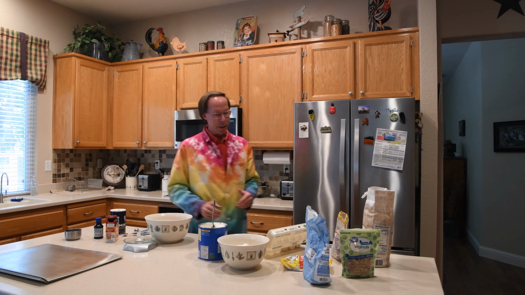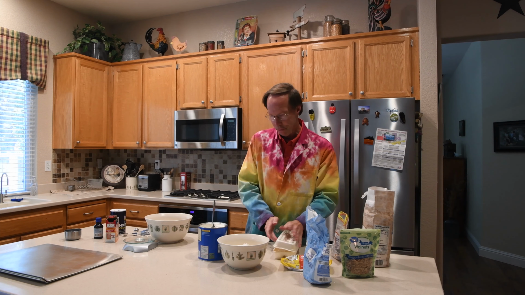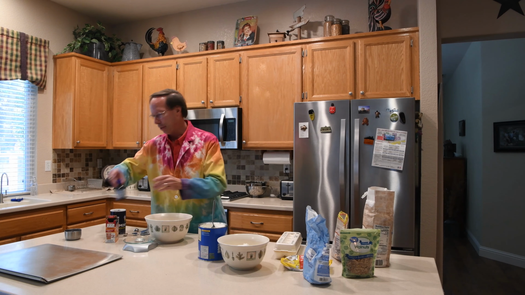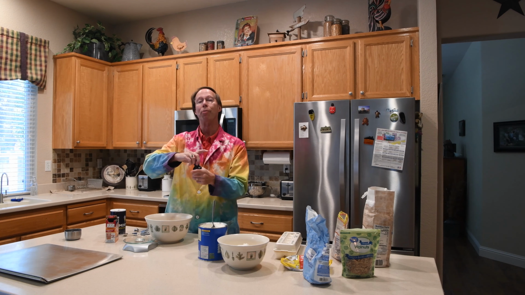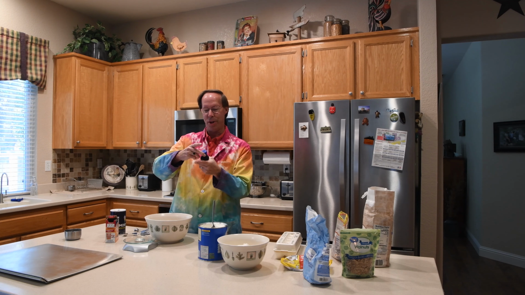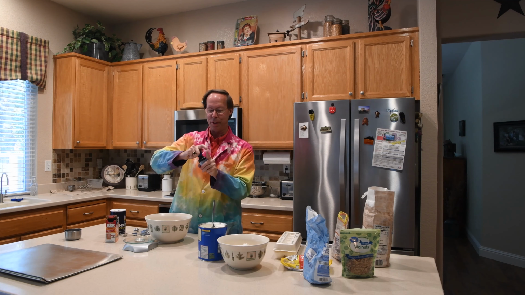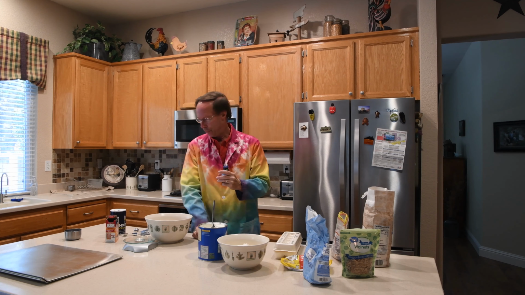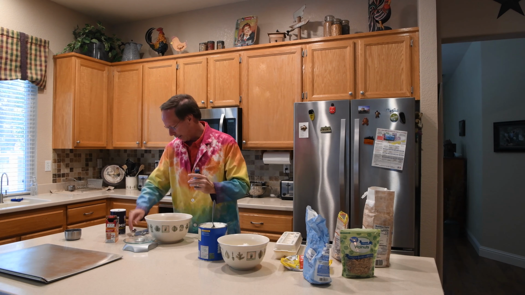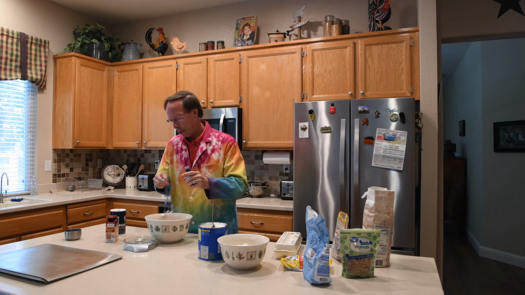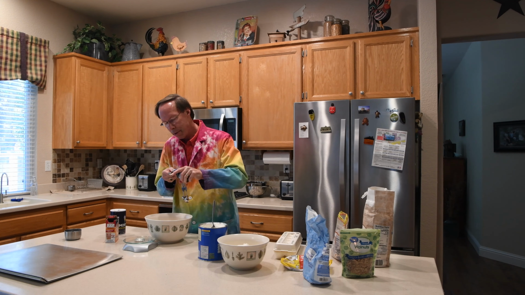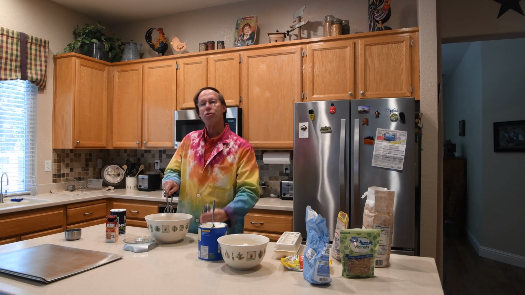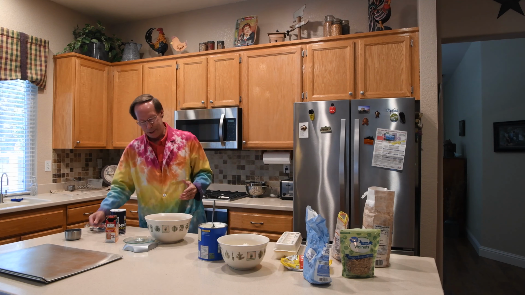And finally, we need a teaspoon of vanilla. So we've got our vanilla extract here. I always use real vanilla. I don't like that artificial stuff. I like the real vanilla here. So we'll want a teaspoon of that. And that's the main ingredients that we need.